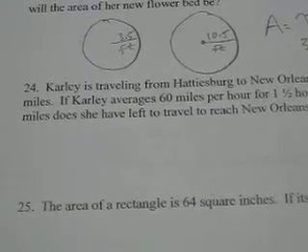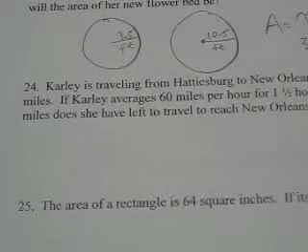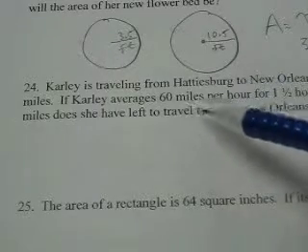346.185 square feet. Number 24. Number 24 says Carly is traveling from Hattiesburg to New Orleans. The total length of the trip is 105 miles. If Carly averages 65 miles per hour for 1.5 hours before lunch, how many more miles must she have left to travel to reach New Orleans? So we're wanting to know then, if she needs to travel 105 miles and she travels 60 miles per hour for 1.5 hours, how much farther she has to go.